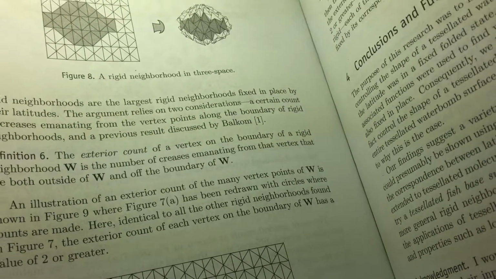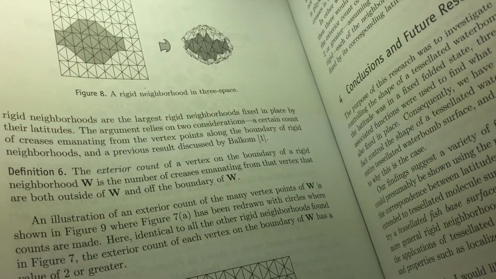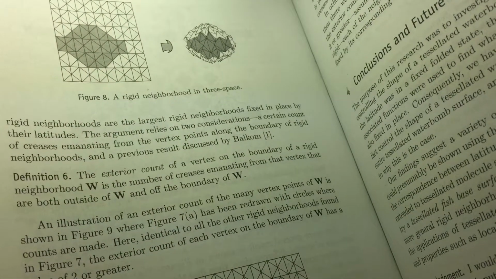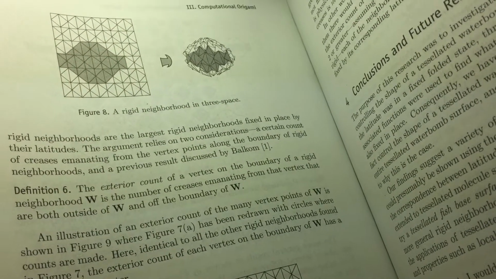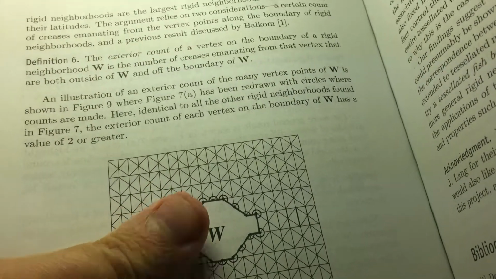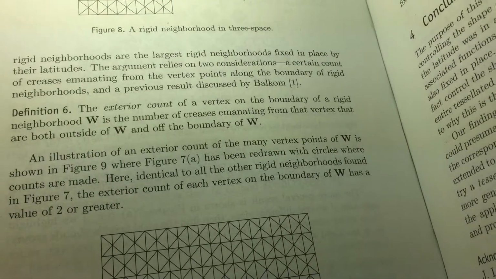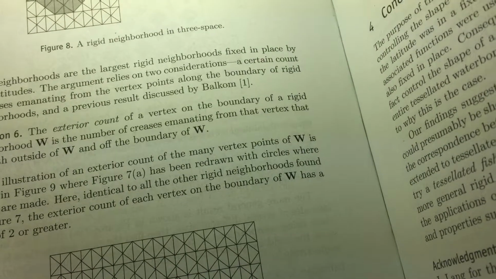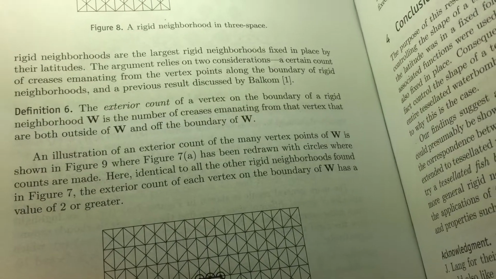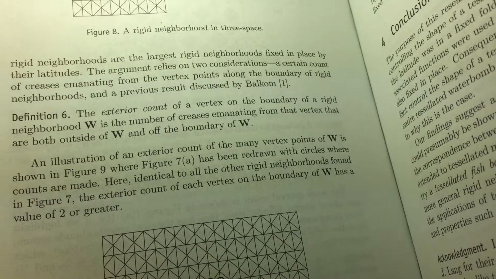The exterior count of a vertex on the boundary of a rigid neighborhood W is the number of creases emanating from that vertex that are both outside of W and off the boundary of W. This is explained visually where I point to here. An illustration of an exterior count of the many vertex points of W is shown in figure 9, where figure 7a has been redrawn with circles where counts are made.